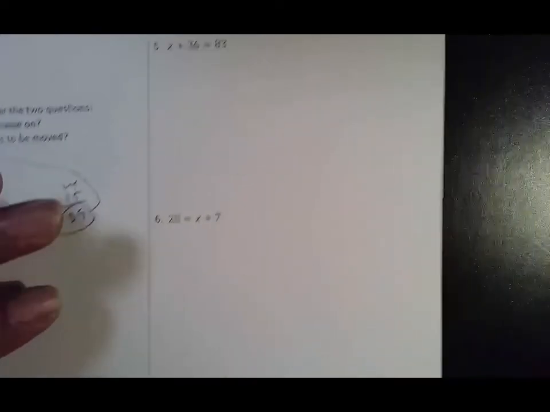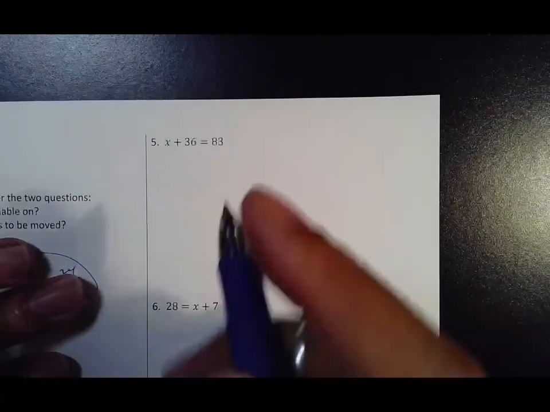So we're doing this without having to guess and check, because guess and check is going to take a long time in a lot of situations.